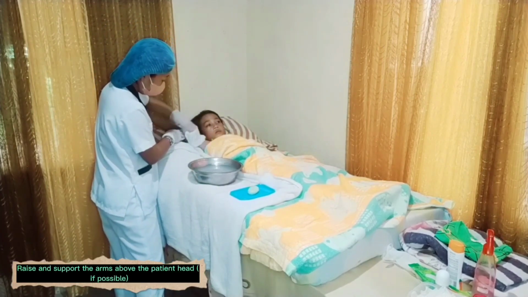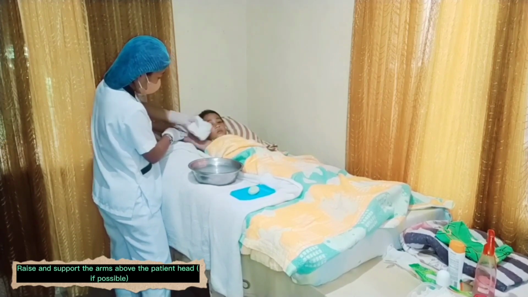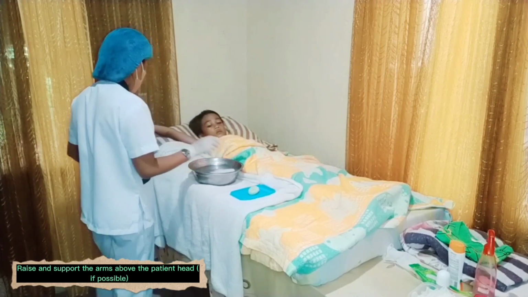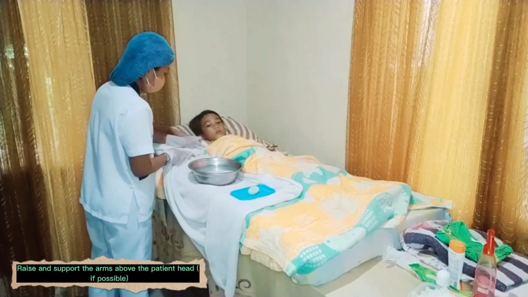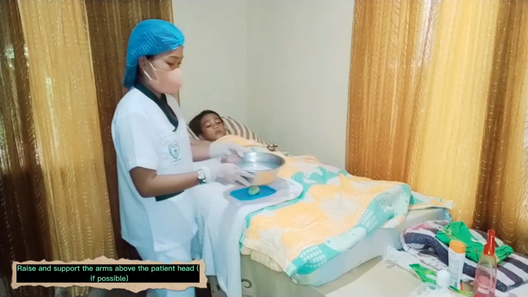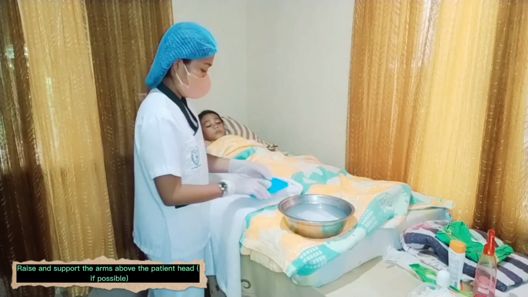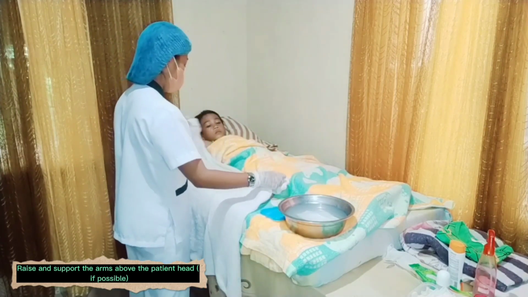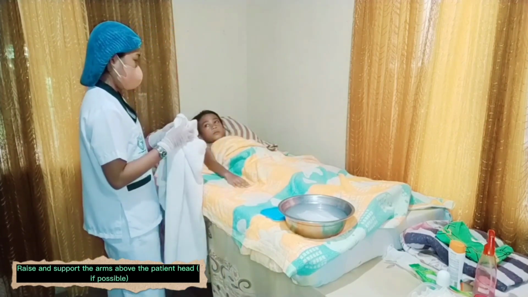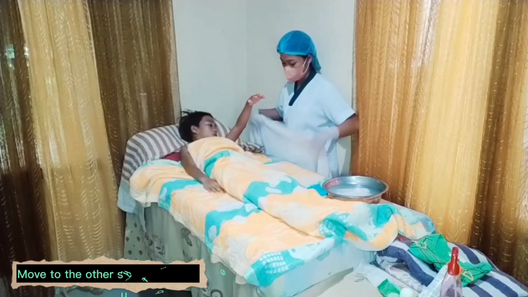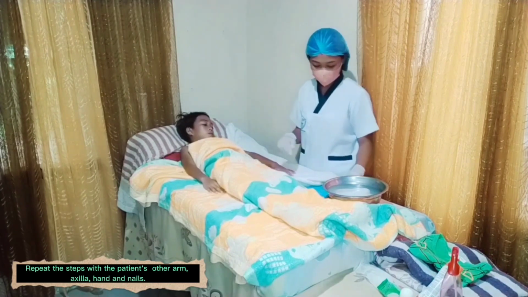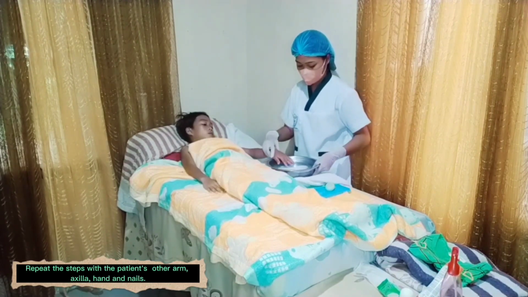Wash, rinse, and dry the axilla thoroughly. Move to the other side of the bed. Repeat the steps with the patient's other arm, axilla, hand, and nails.